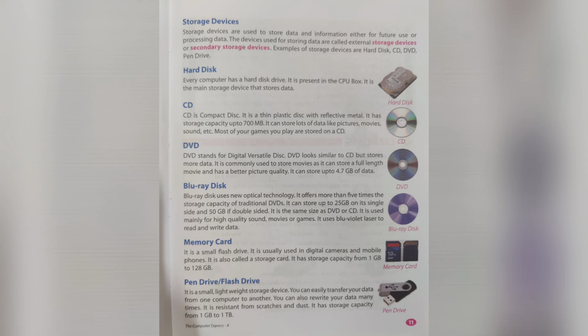Then Blu-ray disc. Blu-ray disc uses new optical technology. It offers more than 5 times the storage capacity of traditional DVDs. It can store up to 25 GB on a single side and 50 GB if double sided. It is the same size as a DVD or CD. It is used mainly for high quality sound, movies, or games. It uses a blue violet laser to read and write data.